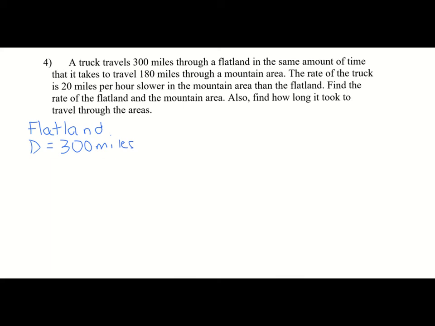And it can travel the 300 miles in flatland in the same amount of time that it takes to travel 180 miles through a mountain area. The rate of the truck is 20 miles per hour slower in the mountain area than in the flatland. Find the rate of the flatland and the mountain area. Also find how long it took to travel through the areas.